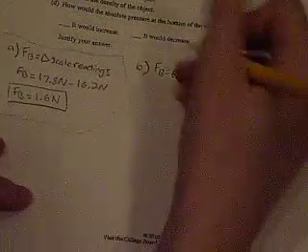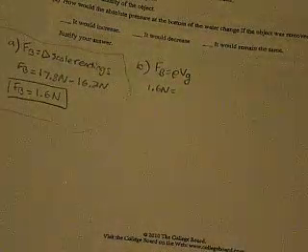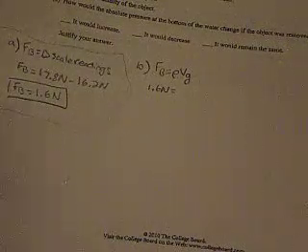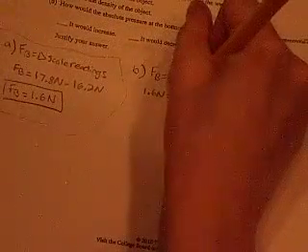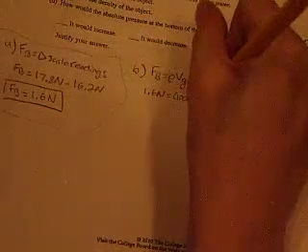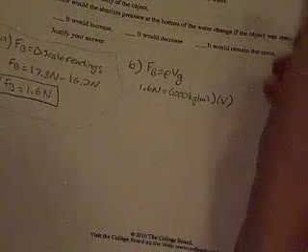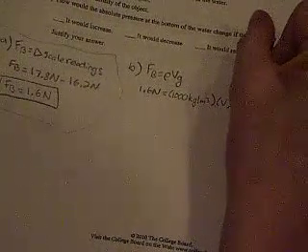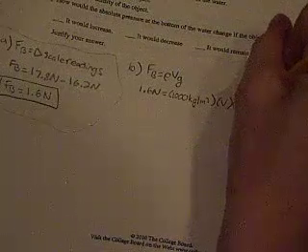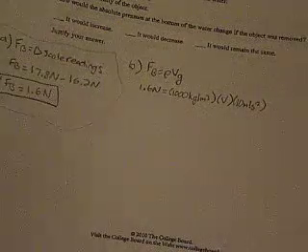Now, we know that the buoyant force is 1.6 newtons, and you might think, oh, what's rho? They give it to us as 1,000 kilograms per meter cubed. We're finding the volume, and then we need to find gravity, which we should know as 10 meters per second squared.